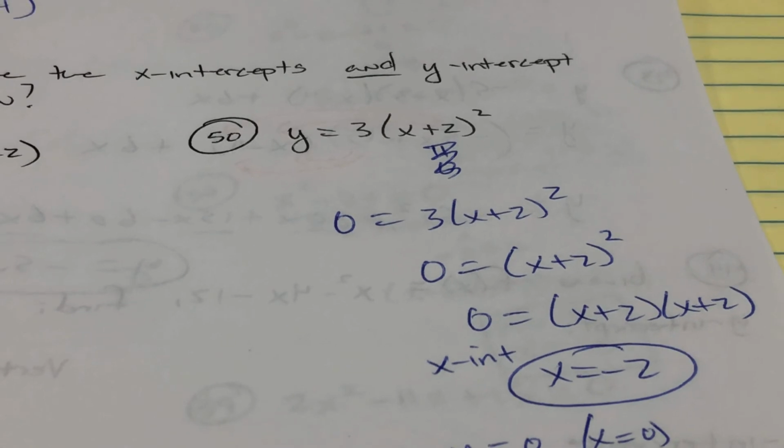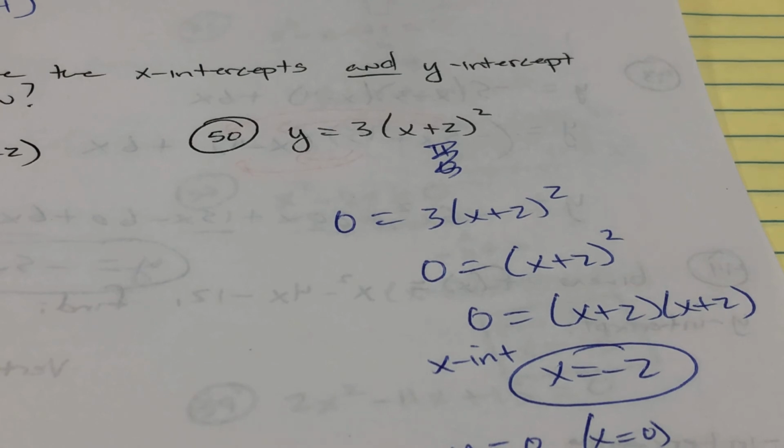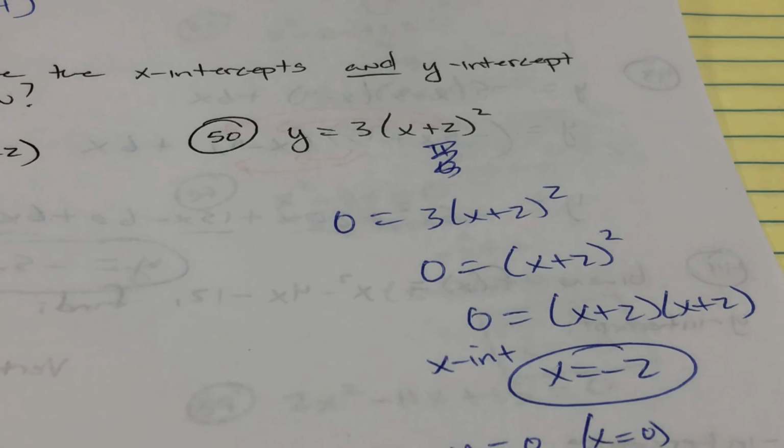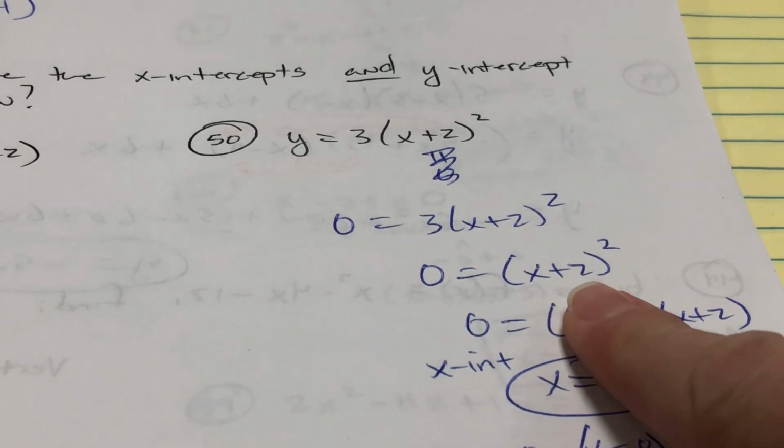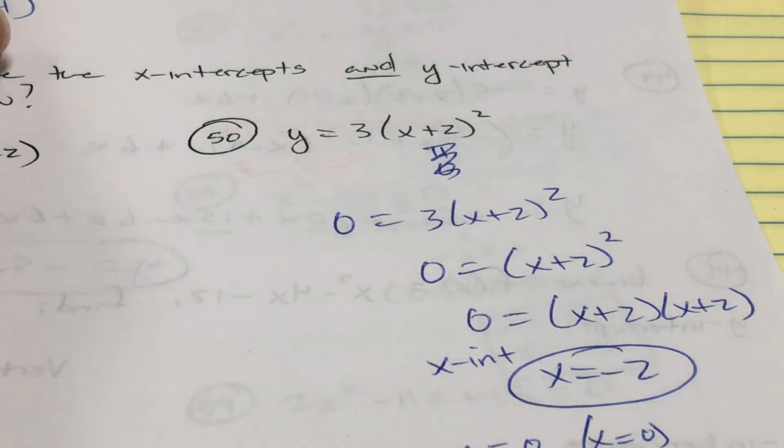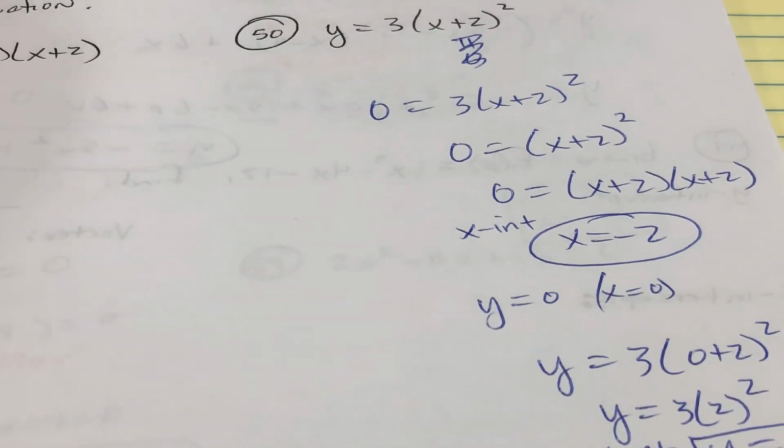So the x-intercept is when y is 0. So let 0 equal 3 times x plus 2 squared. Divide both sides by 3. x plus 2 squared means you have 2 of them. Well, just do the cover-up method. If you do it twice, it doesn't matter. You get x equals negative 2 twice.